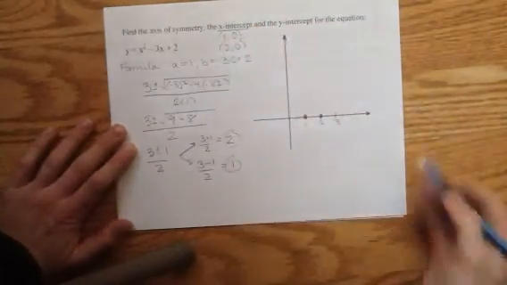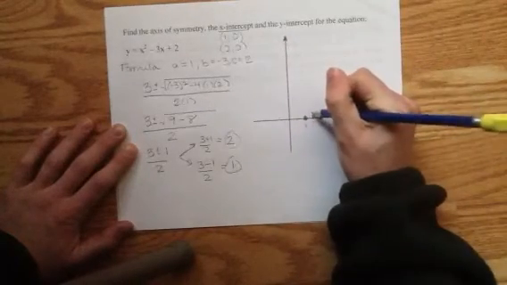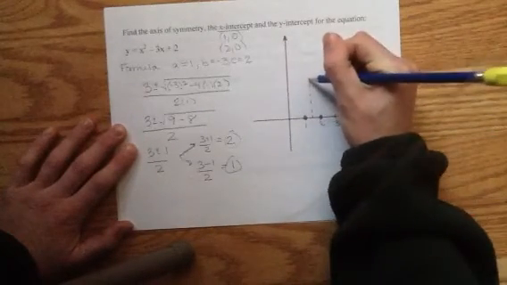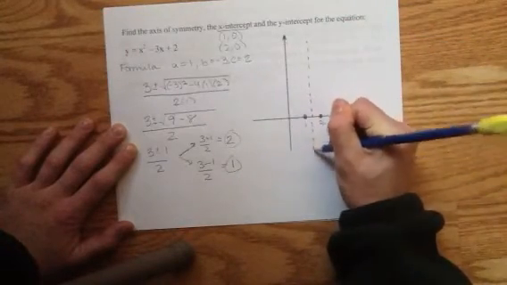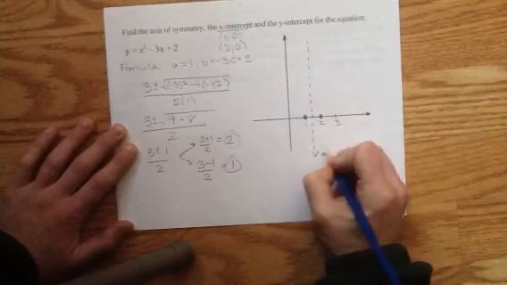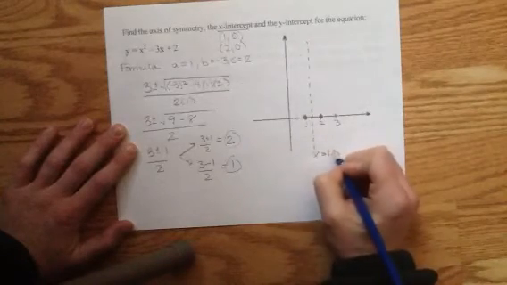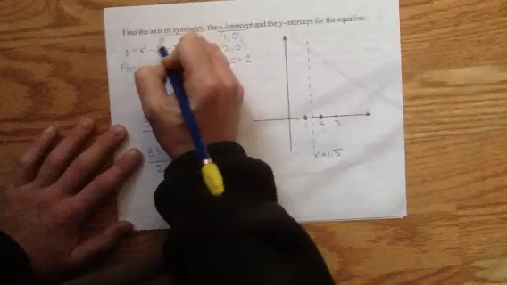My y-intercept I don't know yet. I know my axis of symmetry has to be between 1 and 2, so it has to be on this line, or it is this line. It's crossing through the x-axis, so I know my equation is x equals between 1 and 2, which is 1.5. So my axis of symmetry is x equals 1.5.